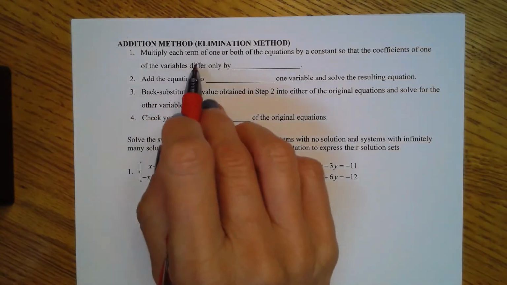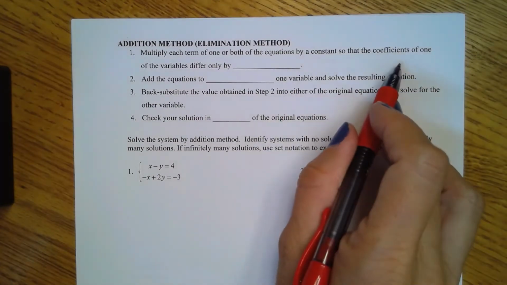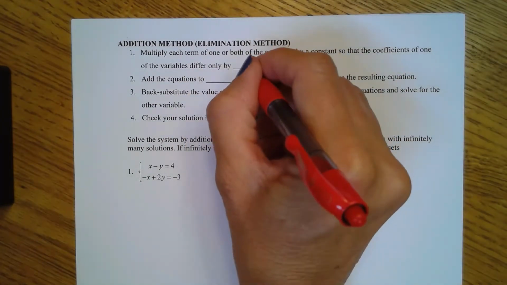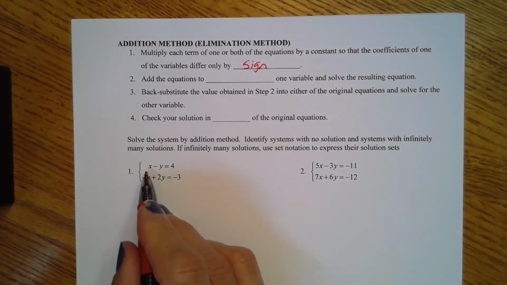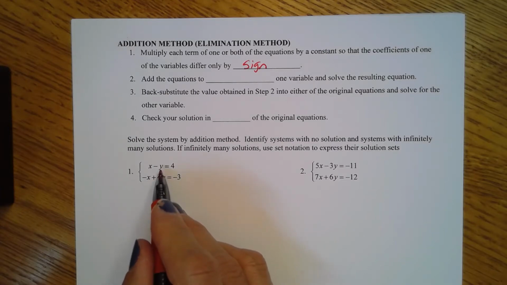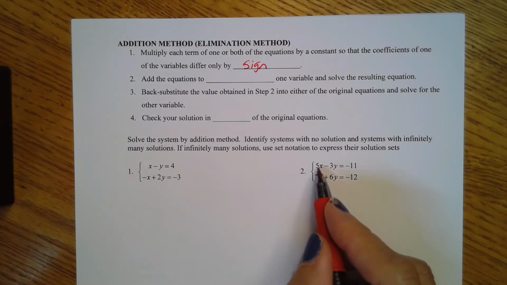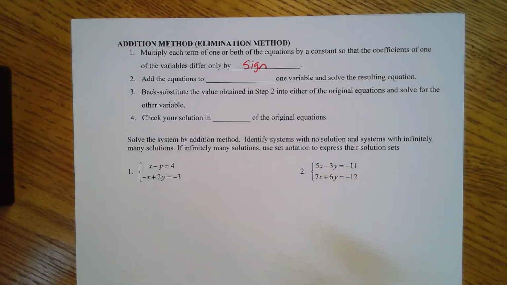Well, you're going to multiply each term of one or both equations by a constant so that the coefficients of one of the variables differ only by a sign. Now what do I mean by that? Well, if this is a positive 1, you want this to be a negative 1. If this is a 2, you'd want the coefficient up here to be a negative 2. Up here we have a 5 and a 7, so how are we going to make those be the same? Well, we're going to have to multiply something by both equations. So we're just trying to get them to be the same number but differing by a sign.